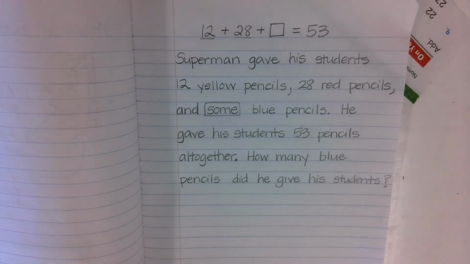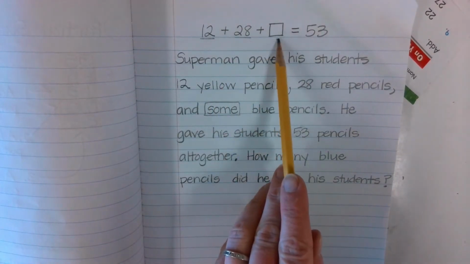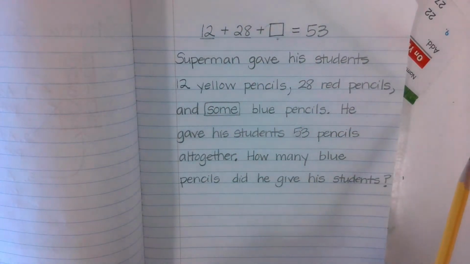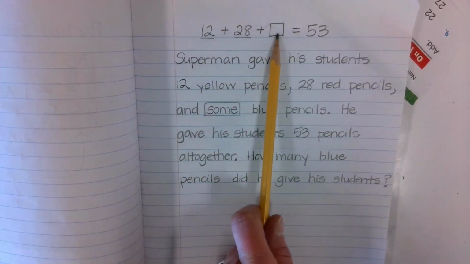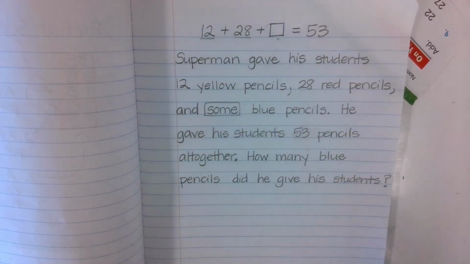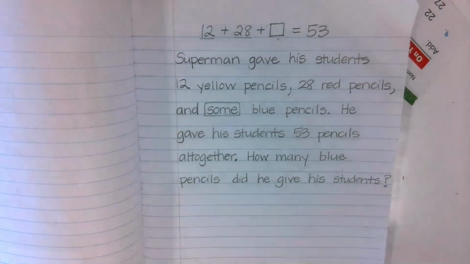And now we need to solve it. We've written our number story. Now we actually need to solve it. So what is our first step in solving this? One thing we are not going to do is add these two together and put that here. That is not going to give us the correct answer, okay? What do we need to do first?